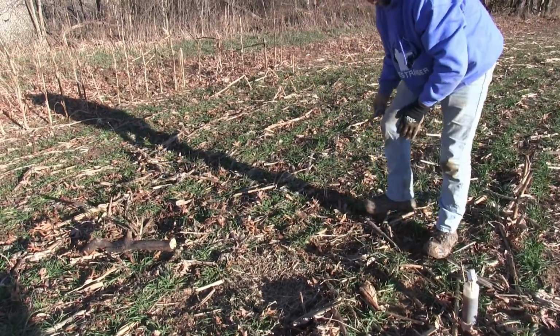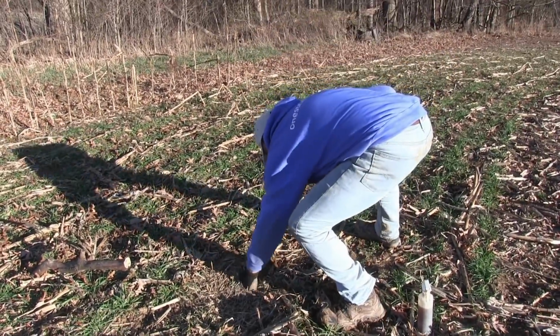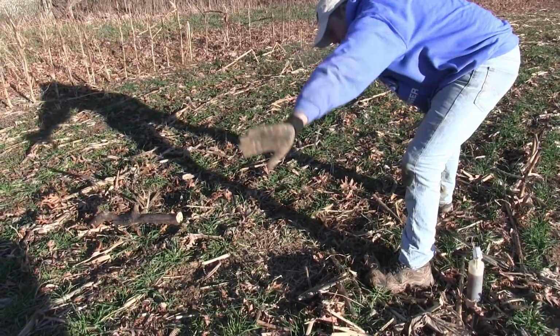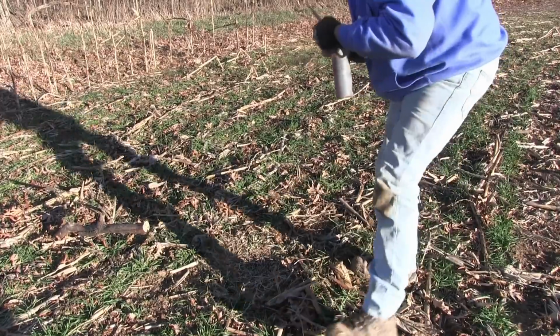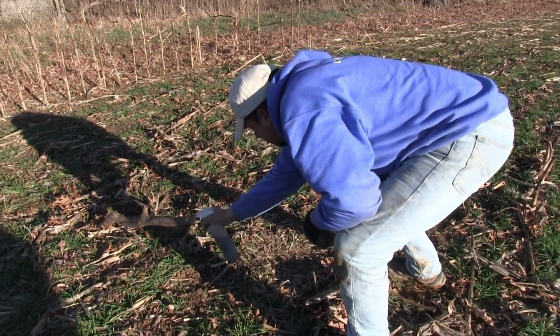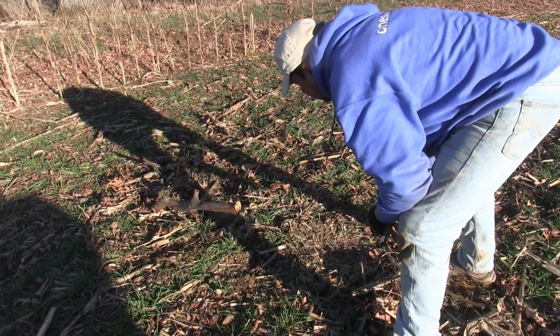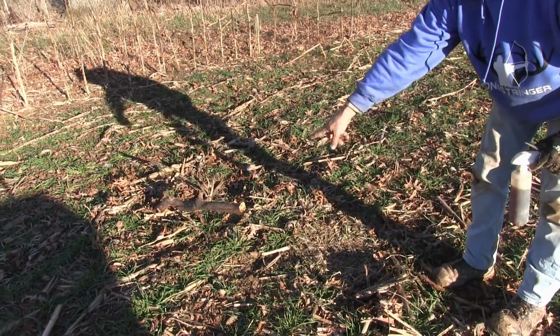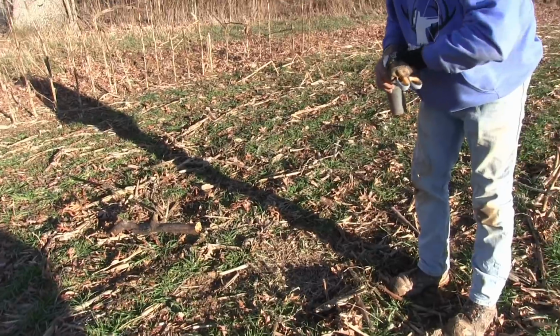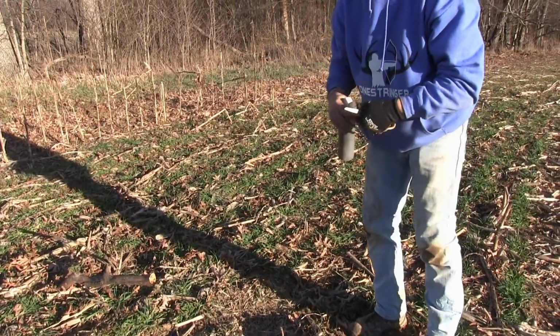Now, notice we've kind of built up a little bit of a walk through here. I did that on purpose. Then what we're going to do is take this coyote urine and saturate that, and hopefully another dog will come through here and want to pee on that and let him know that he is boss, not this dog.